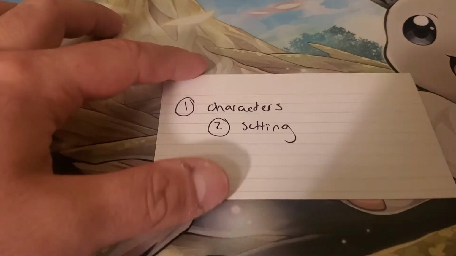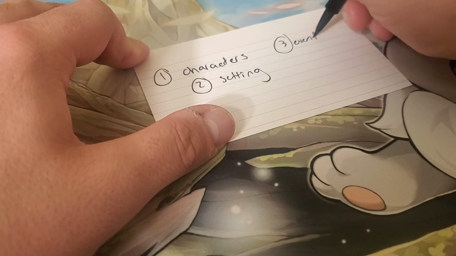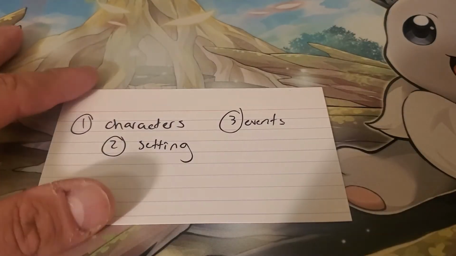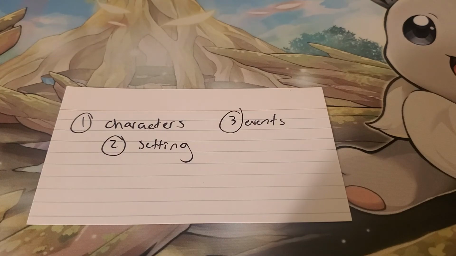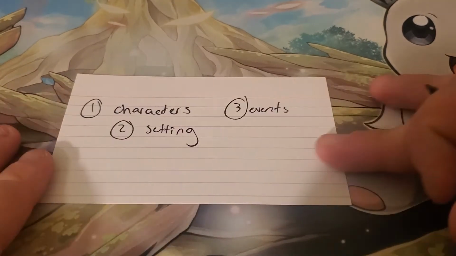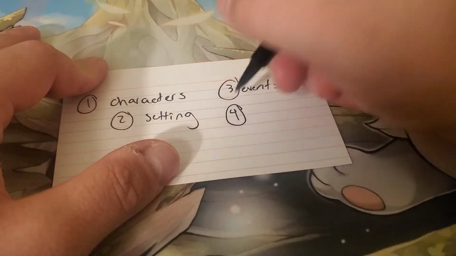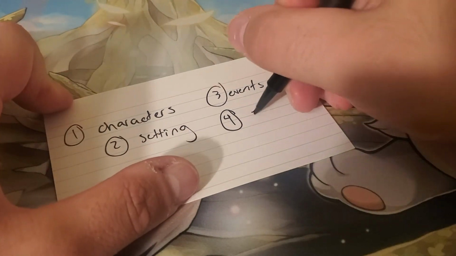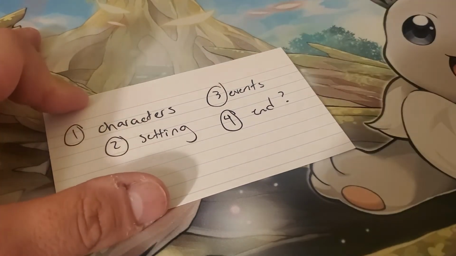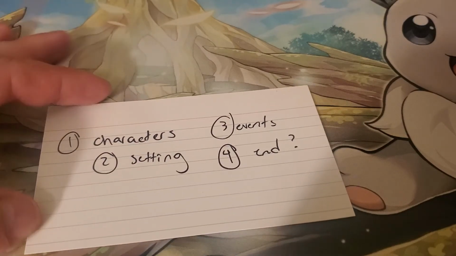Next, events. This means what's happening in the story, what's going on, why is it going on? What about these events are important? How are these events pushing the plot forward? Number 4, the end. How did the story end? Did the story have an ending? What did you think of the ending?